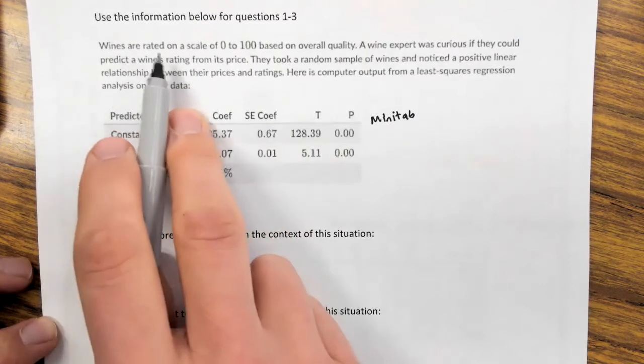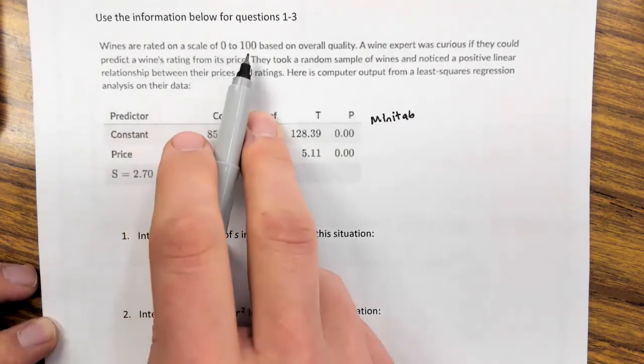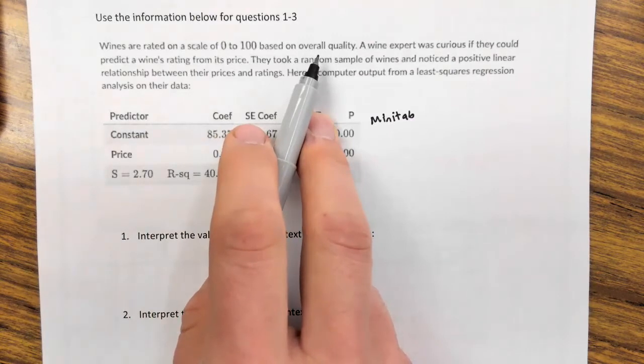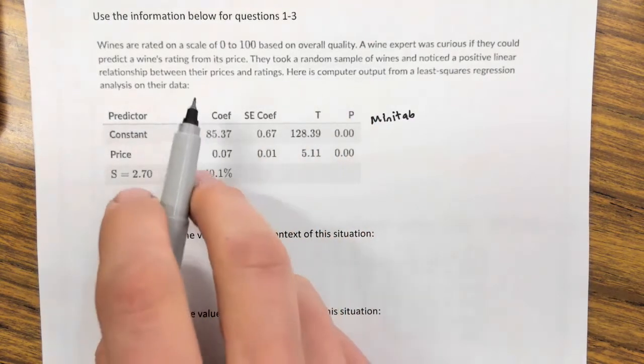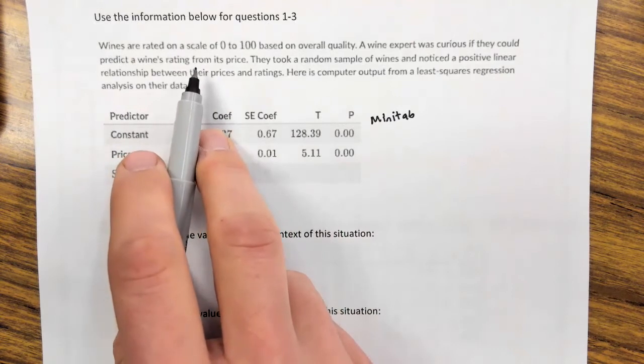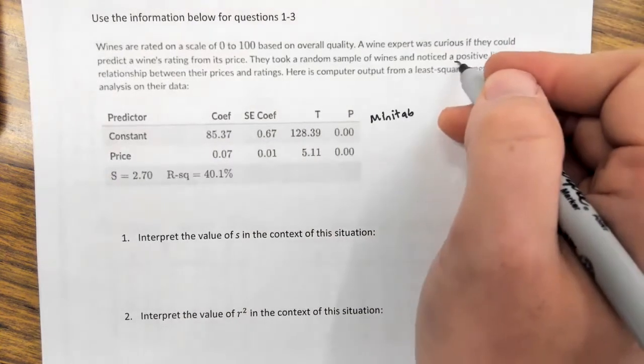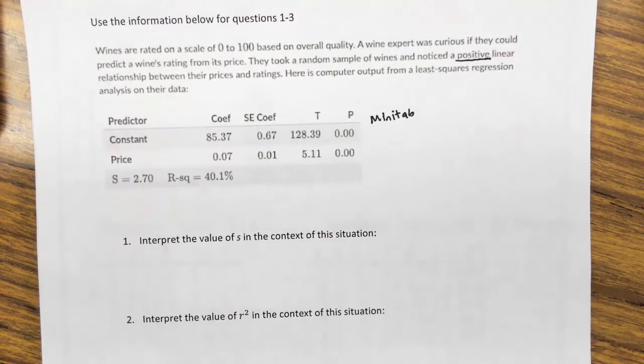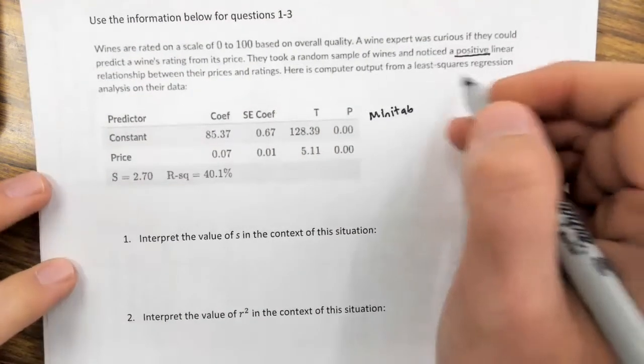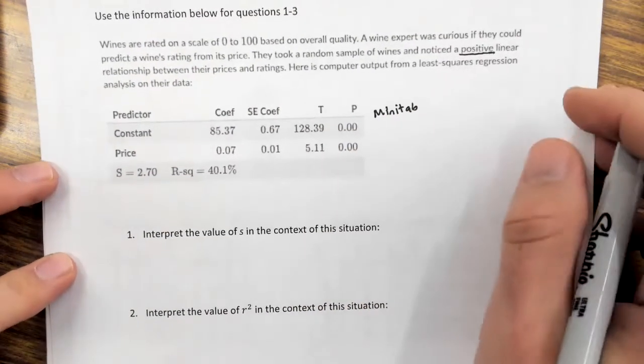So what do we have here? Wines are rated on a scale of 0 to 100 based on overall quality. A wine expert was curious if they could predict a wine's rating from its price. They took a random sample of wines. They noticed a positive, that's important, we need to know which direction this is, noticed a positive linear relationship between their prices and ratings. Here's the computer output from a least squares regression analysis on their data. To be more specific, they are doing least squares regression, and that's why they got this output.